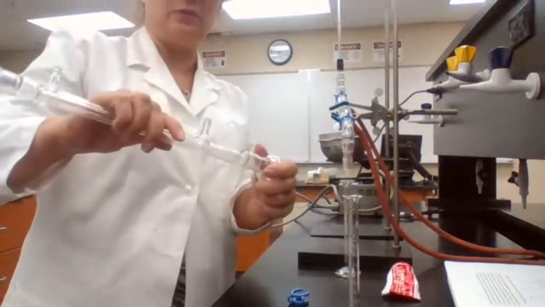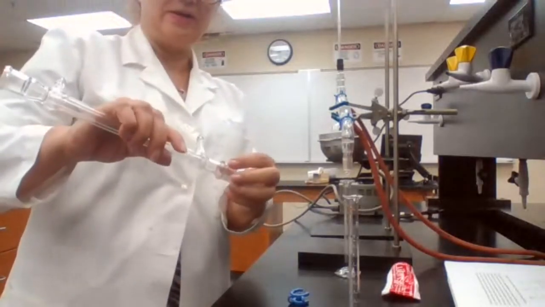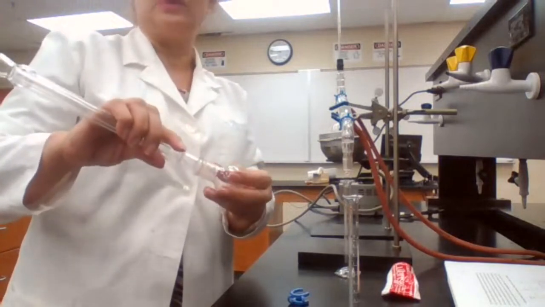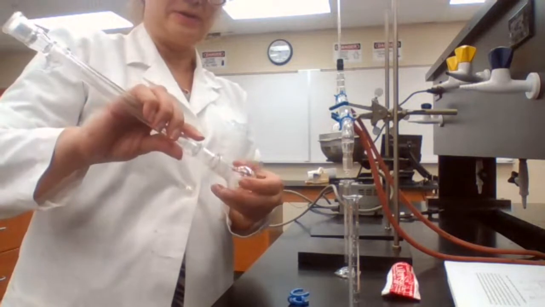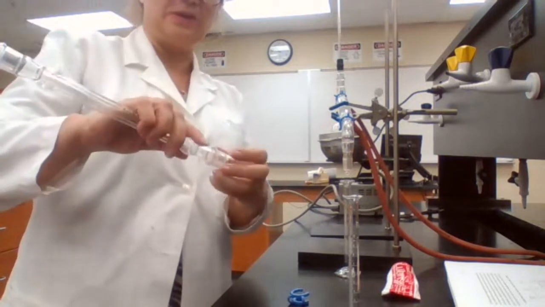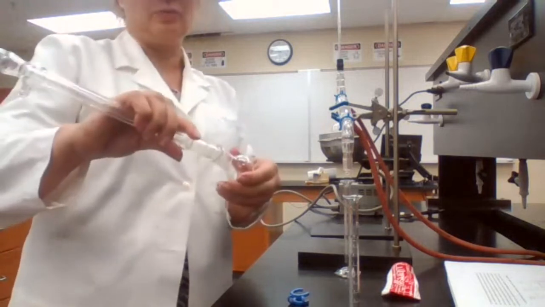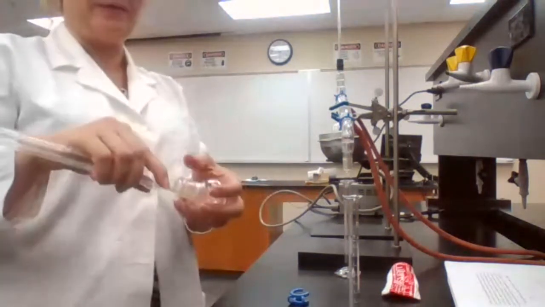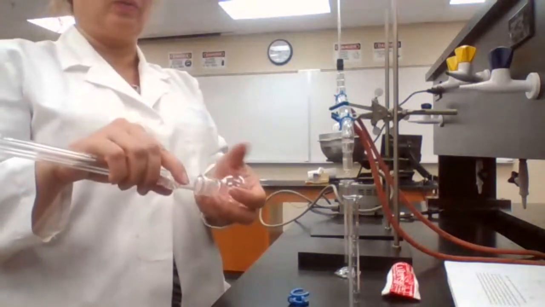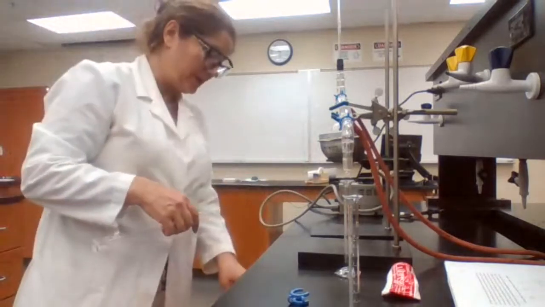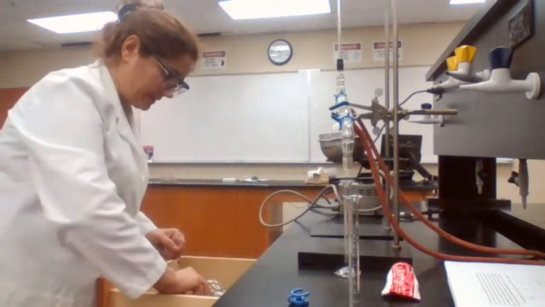It would be hard to remove after you stop heating. They get stuck together and you won't be able to separate them. But when you grease it, it's easy to remove, and it separates well. Sometimes you have to break one piece in order to get the other one, or you can't separate them. So that is the other piece.